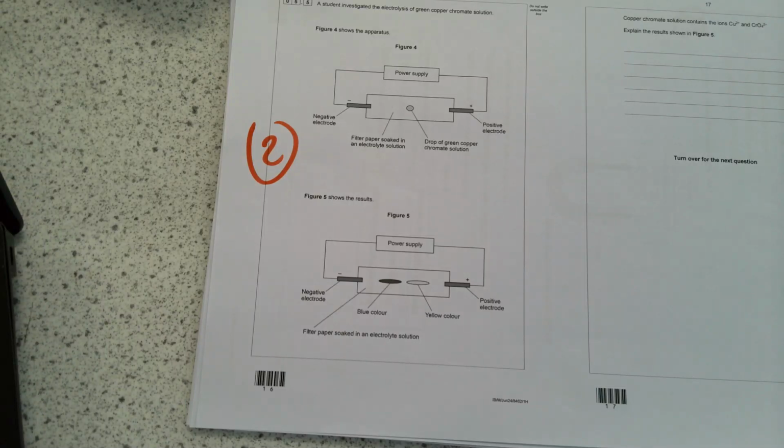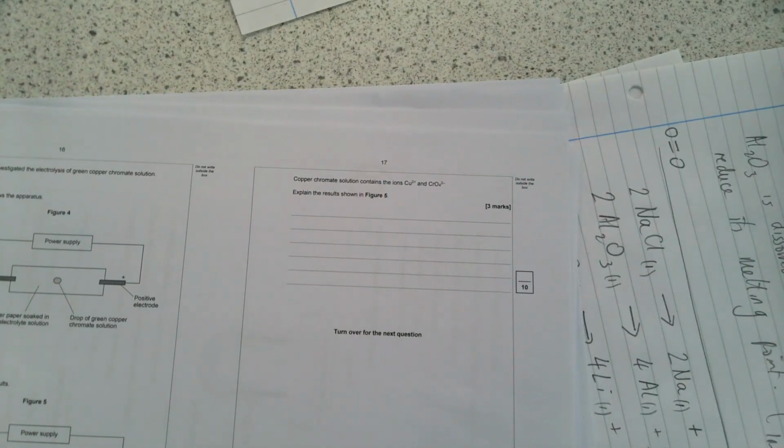Yeah, fine. So copper chromate, you're told in the question, forms, look, 3 marks. Copper chromate's got 2+ copper ions, which you know are blue, because you all made copper sulfate, and this stuff you've never seen before called chromate ions. Explain the results. Well, copper 2+ ions are going to the negative electrode, they must be blue. Chromate ions must be yellow, because they're the other one, and they go to the positive electrode. And the green must be a mixture of the blue and the yellow together.